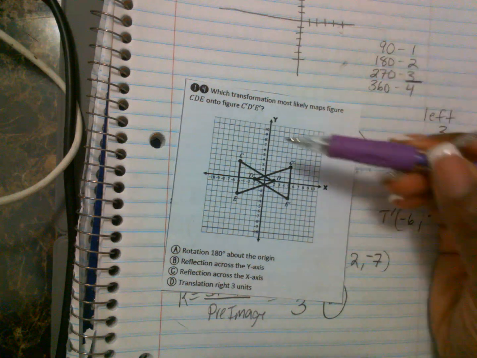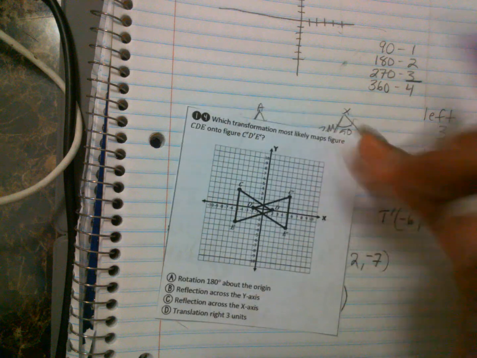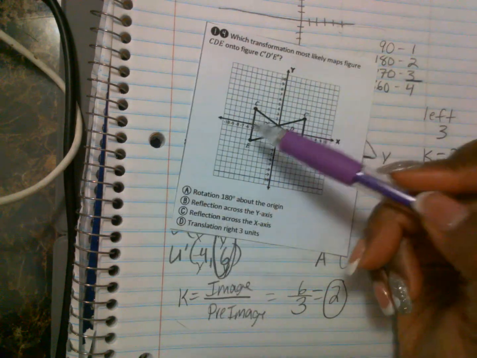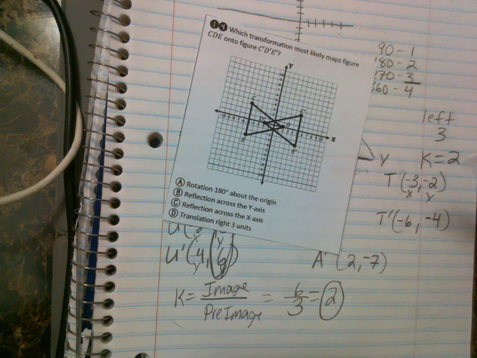Well, what is it flipping over? It's flipping over the Y. This is where it's flipping over. It doesn't flip up and down. It flipped from left to right. So that's going to be your Y. It's flipping sideways, so that's going to be your Y. So B is going to be your best answer here.